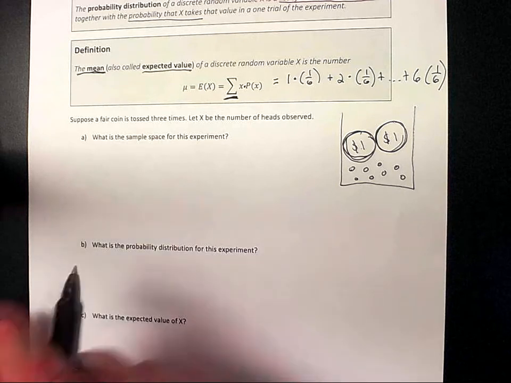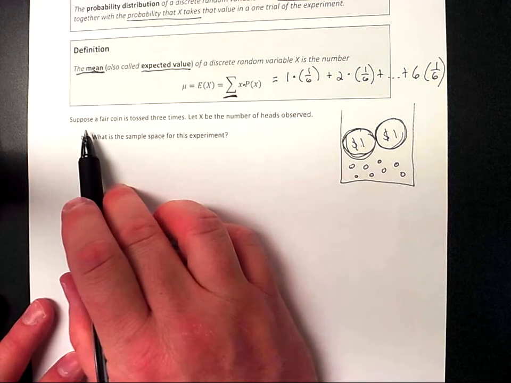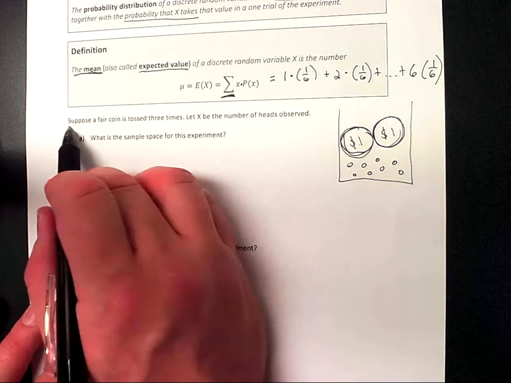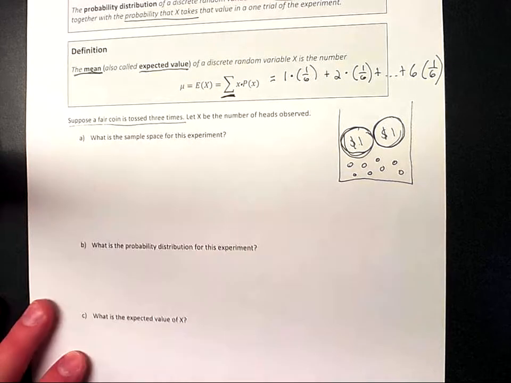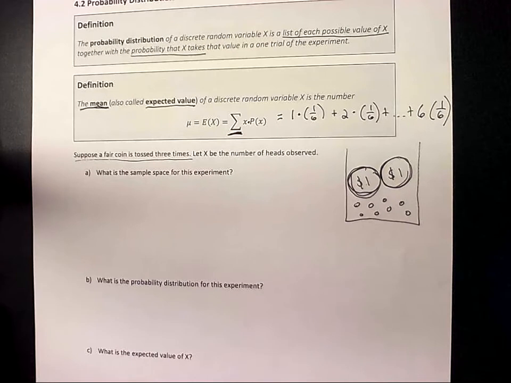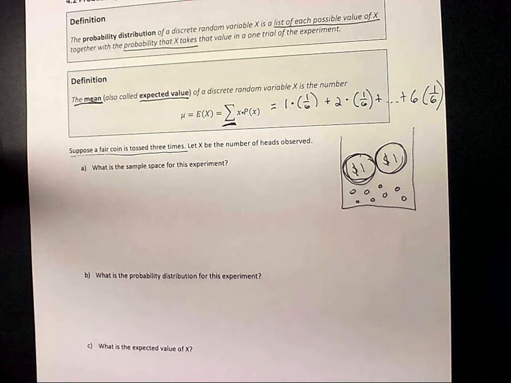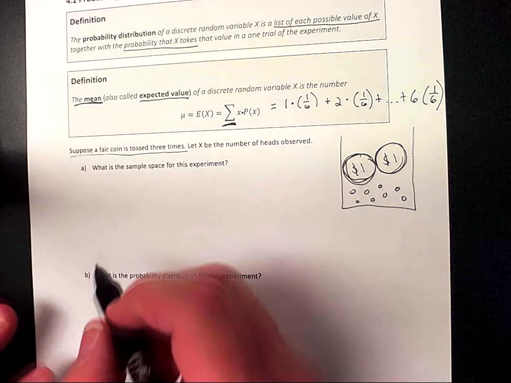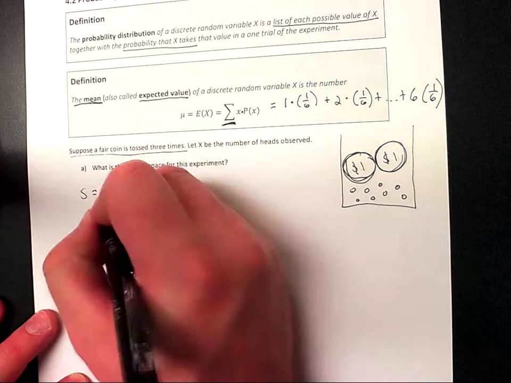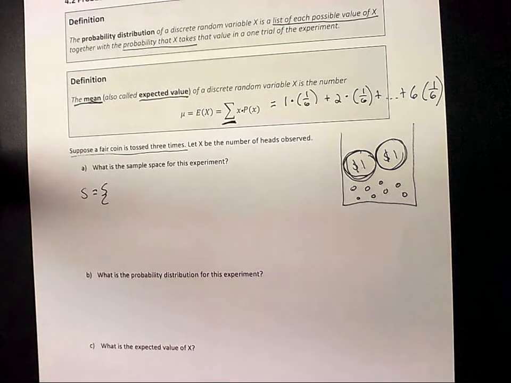So let's try to put this into a little bit of a different kind of application. Here we're going to say that suppose a fair coin is tossed 3 times. Let X be the number of heads that we observe. What is the sample space for this experiment? First, what is the symbol that we use for the sample space? S, right? And if we're flipping a fair coin 3 times, what is our sample space?